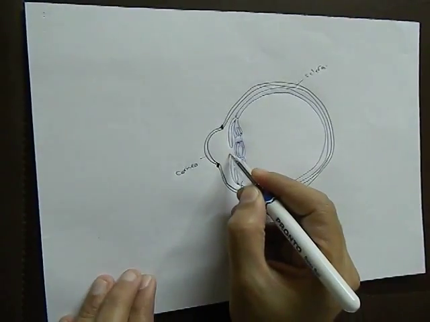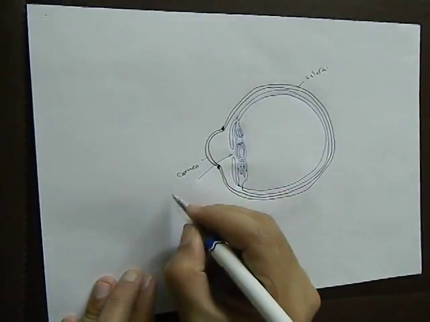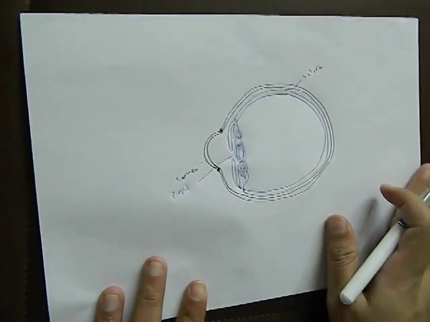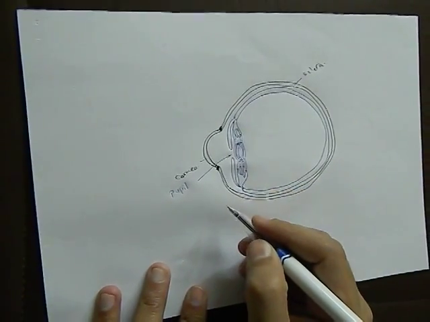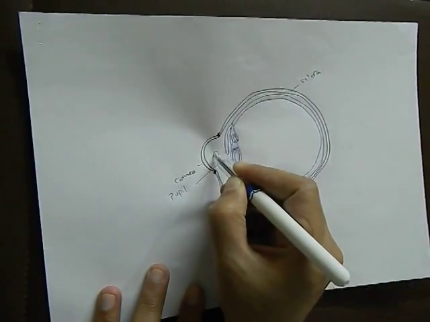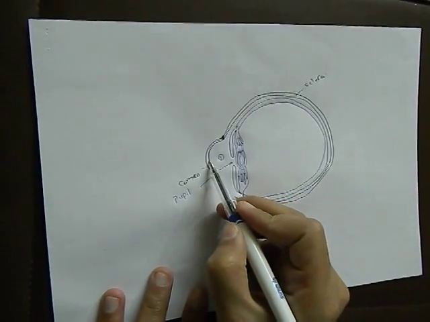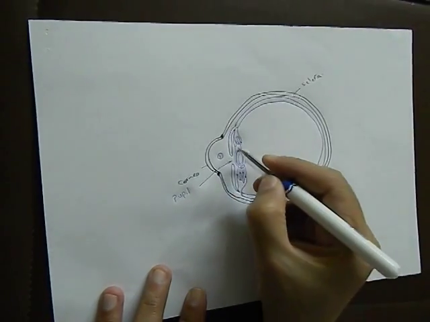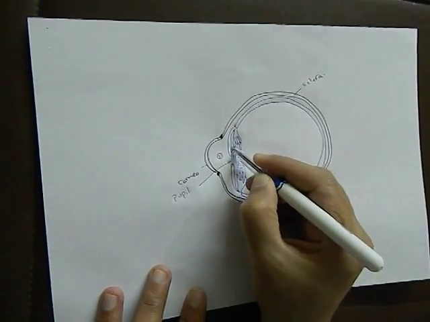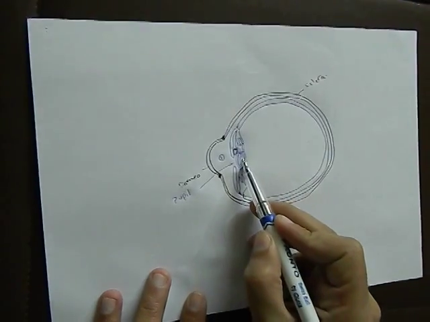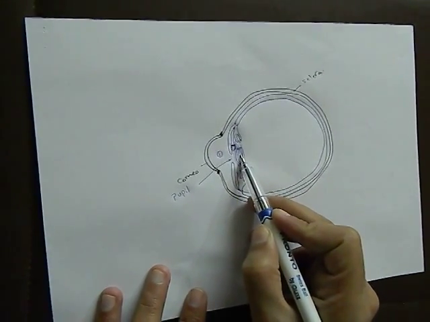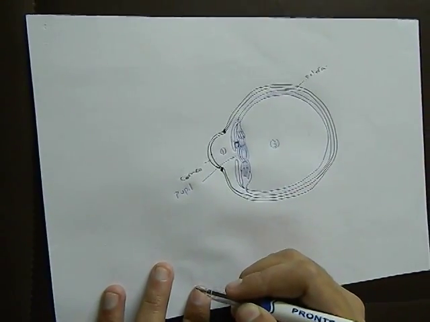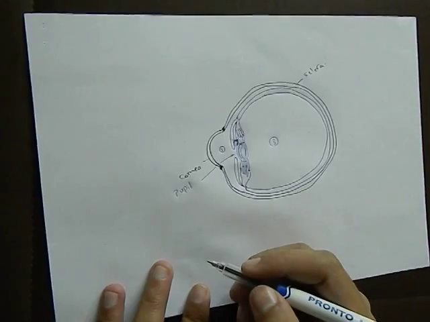In the center of the iris there is an opening called the pupil. Here there are 3 chambers. The first chamber, between the cornea and iris, is the anterior chamber. Number 2, between the iris and lens, is the posterior chamber. The third chamber, caudal to the lens, is called the vitreous chamber.